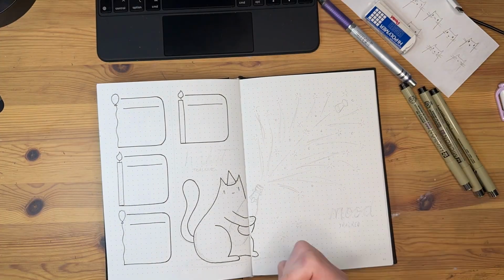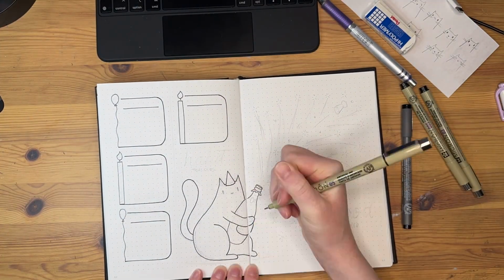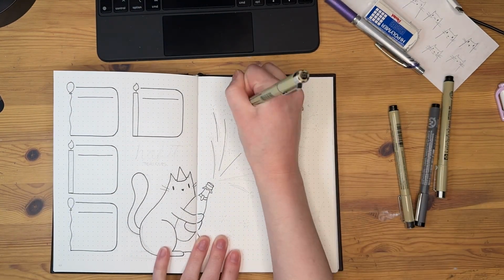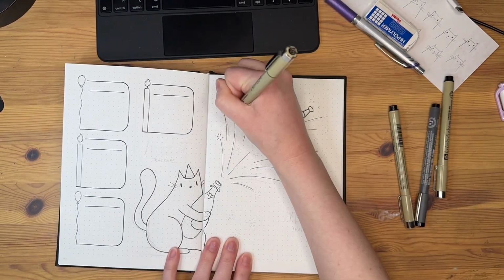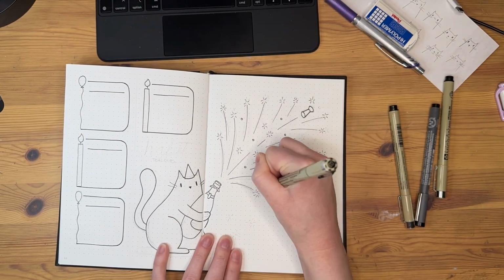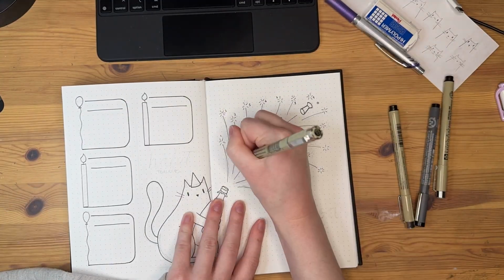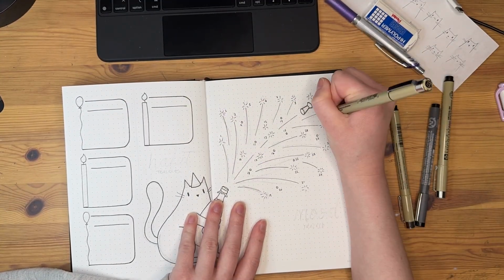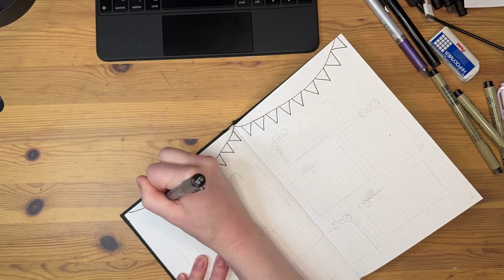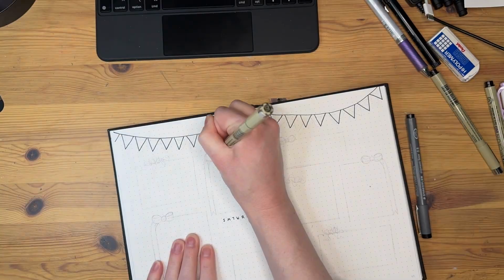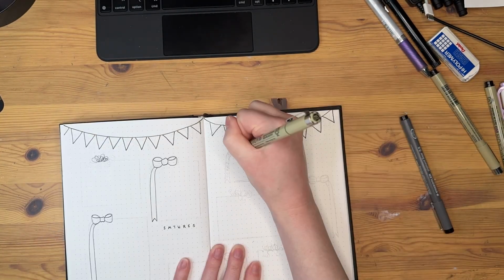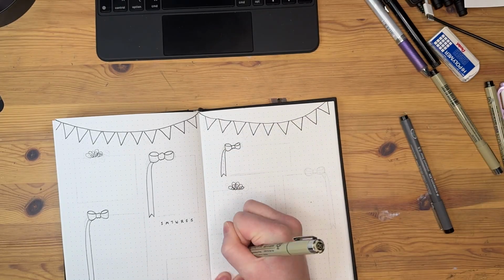And then moving into the habit and mood trackers, I really liked the idea of having the champagne spray. I saw a couple different mood trackers like that, but I wanted the cat to be holding the champagne bottle, so I made it like a dual page, cross the page spread, and I think it really ties everything together. For week 1, I just have the same little flag garland from the calendar and a bunch of boxes with bows and ribbons on them. This would make a really good Christmas type spread as well.